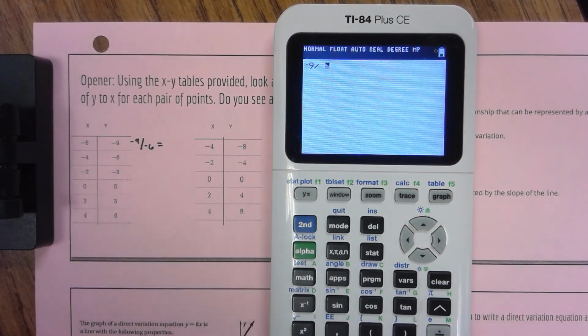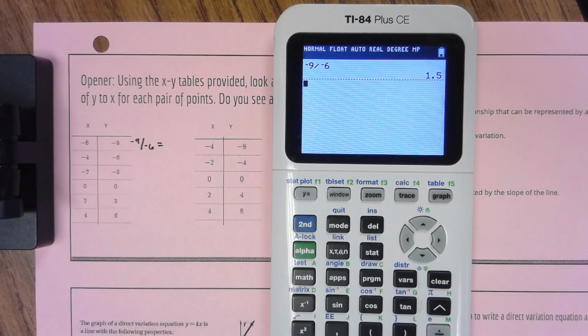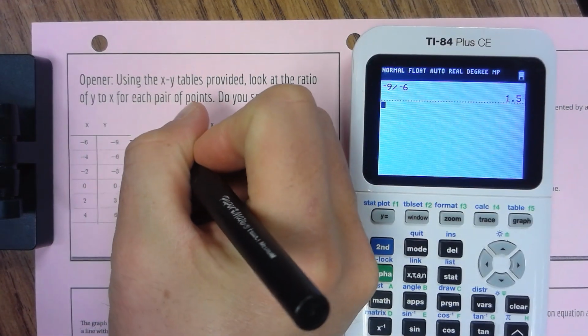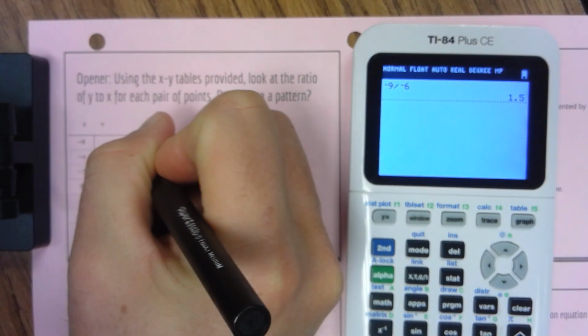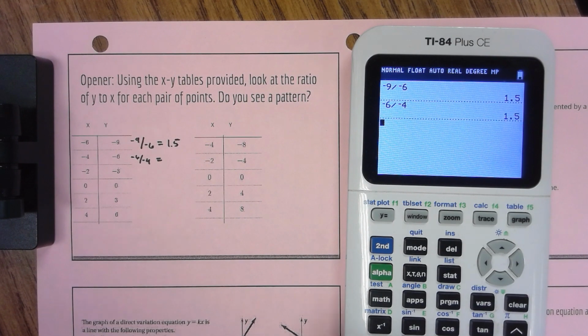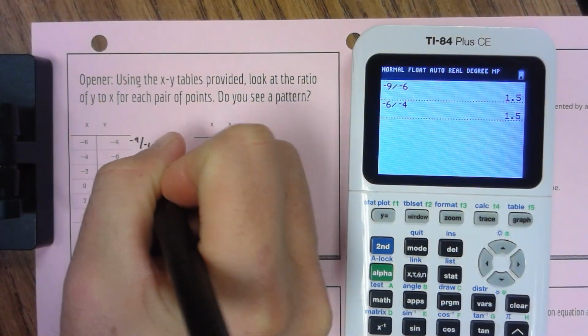I know that a negative divided by negative is going to give me a positive, so I don't really care about plugging those negatives into the calculator. I did anyways, and I got 1.5. Then if I take -6 divided by -4, let's see what I get there. I get 1.5. -3 divided by -2. Anyone want to guess what I'm going to get there?